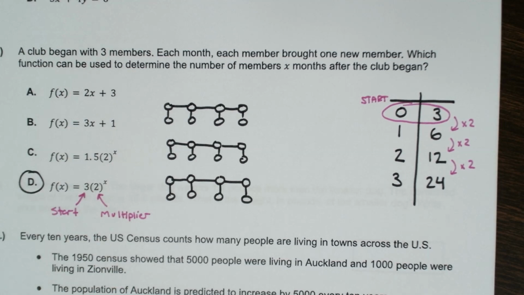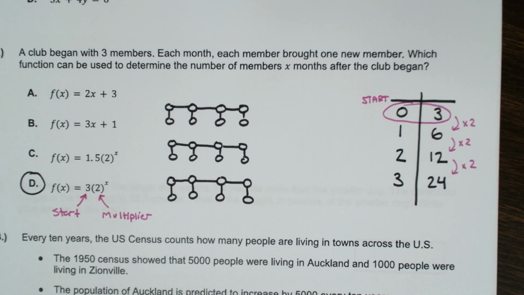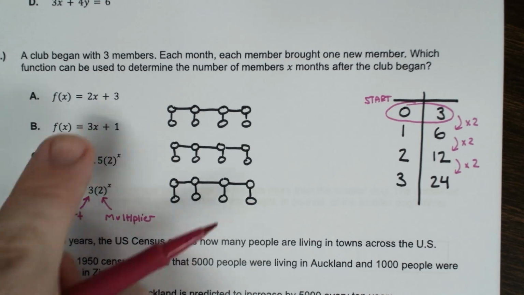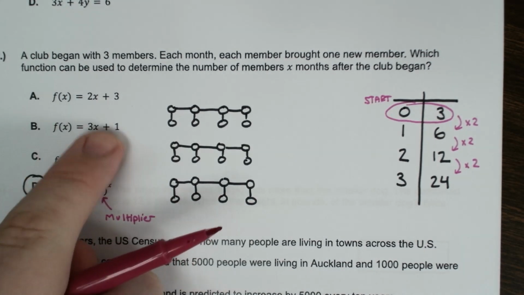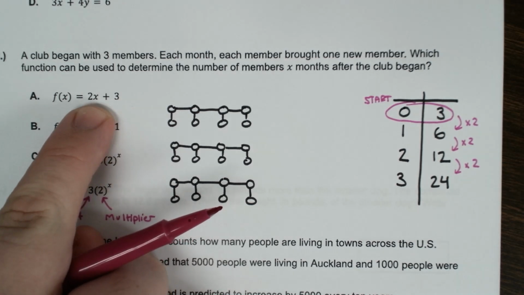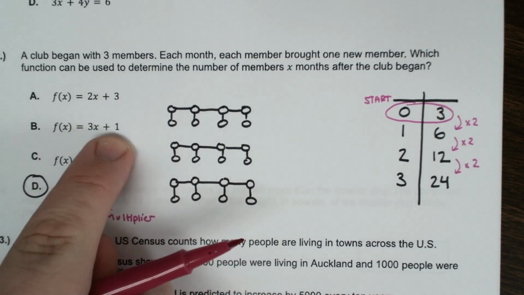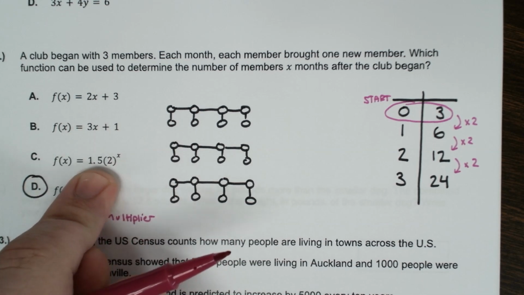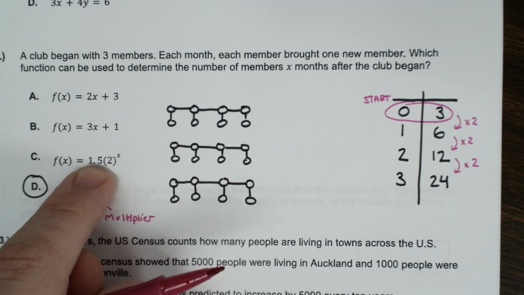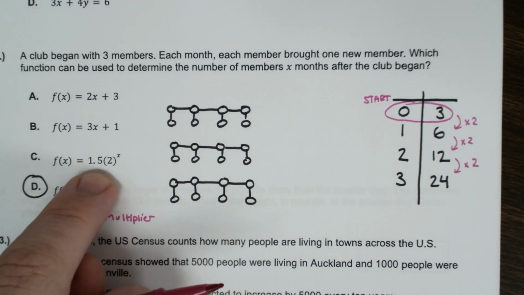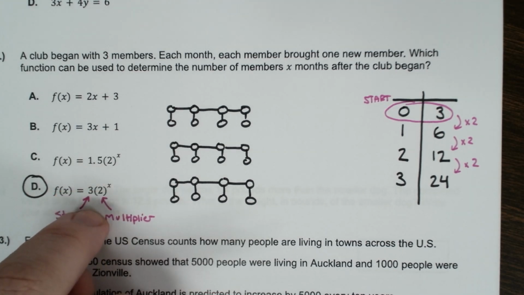Yes, these were all calculator active. So, A and B both give you a linear function. This one says that it started with 3 members and then just 2 new people show up every month. This one said it started with 1 member and then 3 new people show up every month. This one says it started with 1.5 people, which is kind of weird, and then doubles every month. So I don't know what happened with the 1.5 people. D is the option you're looking for.